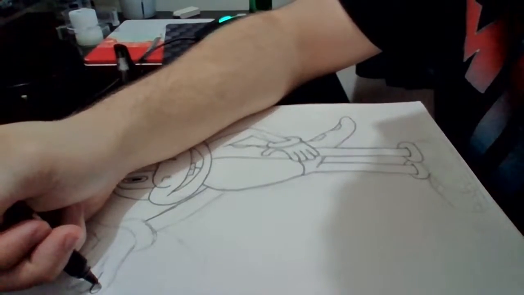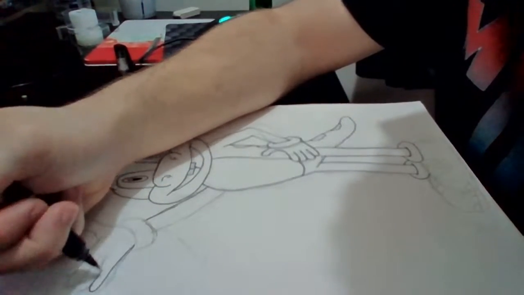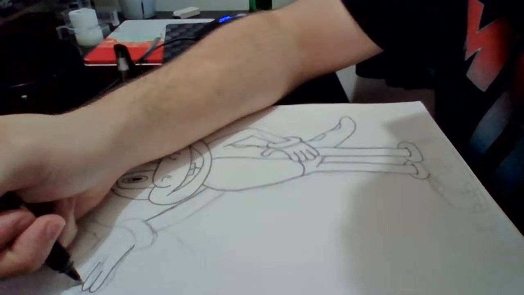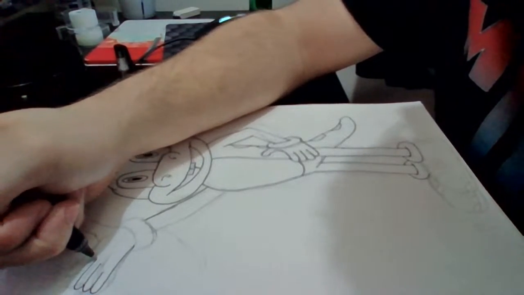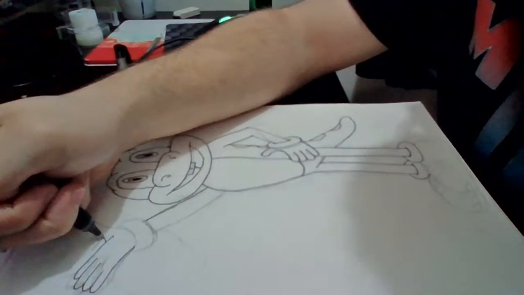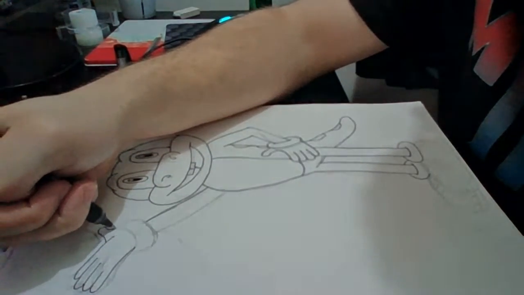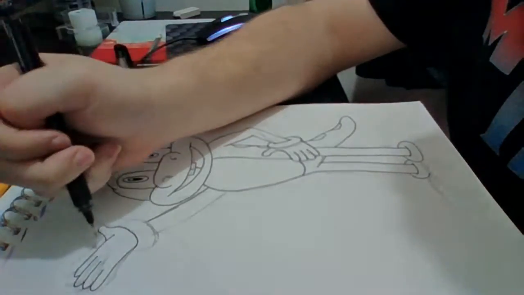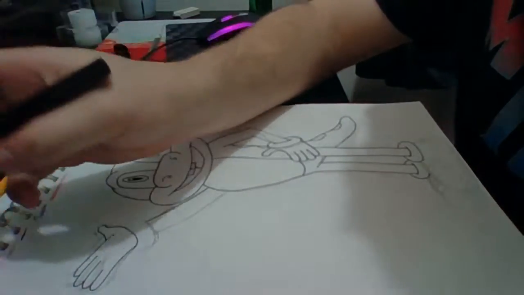I'm doing this hand. Here. It might look a little weird. In fact, it looks really weird. I messed that up.